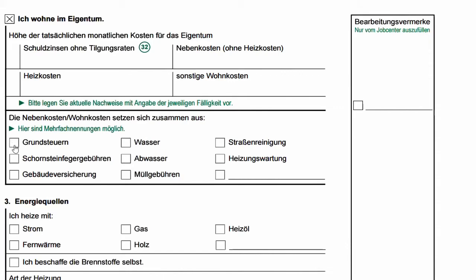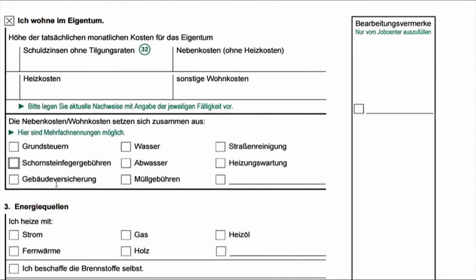If these costs are made up of the basic taxes, you mark here with a cross. If they are made up of the chimney sweep fees, you mark here with a cross. If they include the insurance of the accommodation, you mark here with a cross.